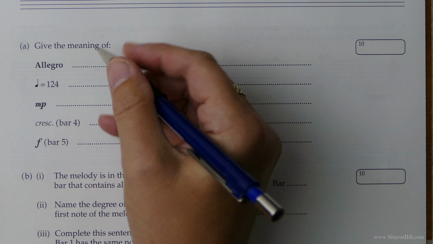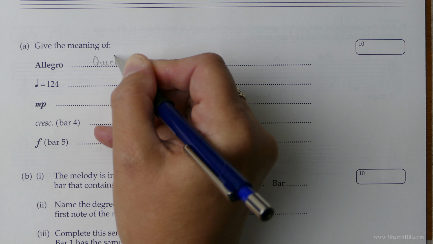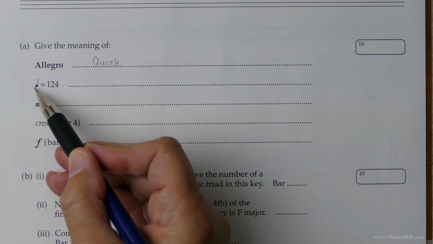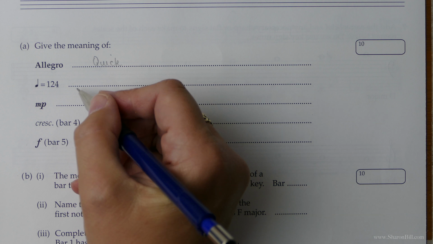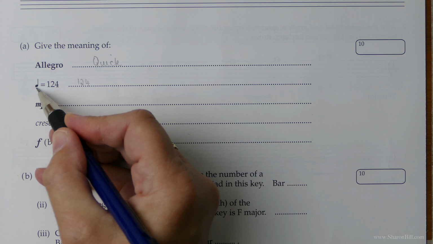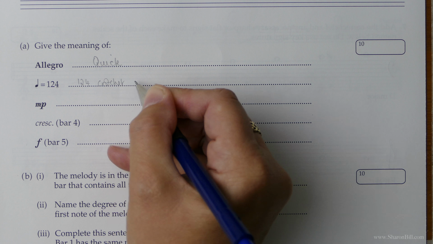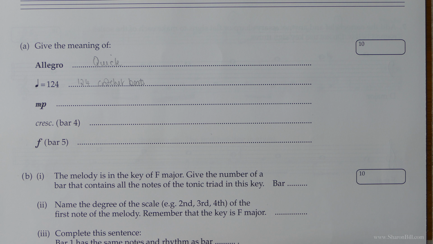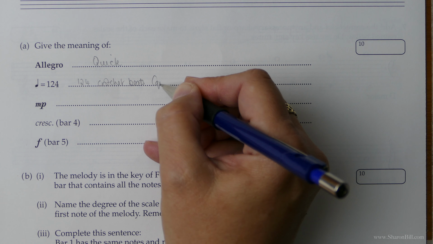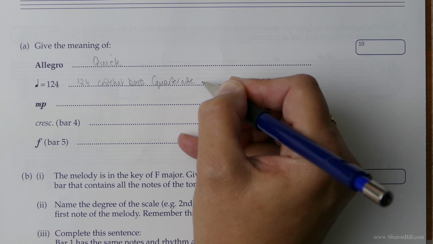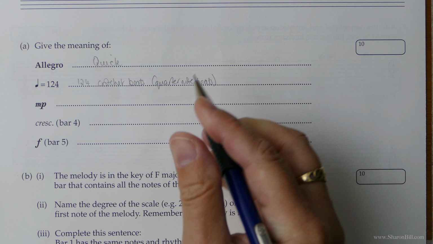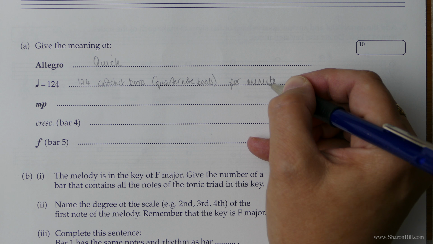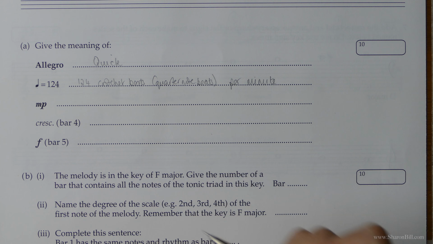So allegro means quick, that's a tempo direction. Now this also is a tempo direction. This is your metronome mark, and we need to look at both aspects of this. This means that there are 124 crotchet beats. Crotchet beats, not exactly crotchets, otherwise that would be very boring if you've got no different rhythms. So you'd say crotchet beats or quarter note beats. And then this is the important part as well, per minute. So it gives you a very definite idea of what speed this should be going at.